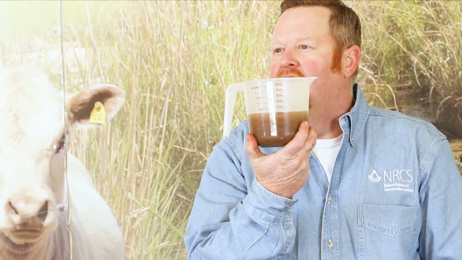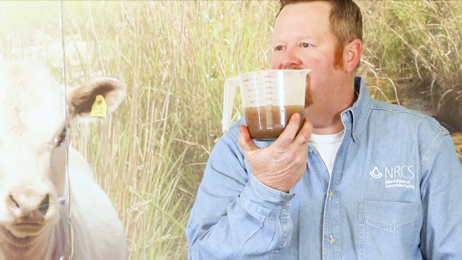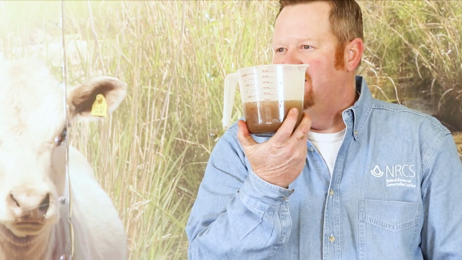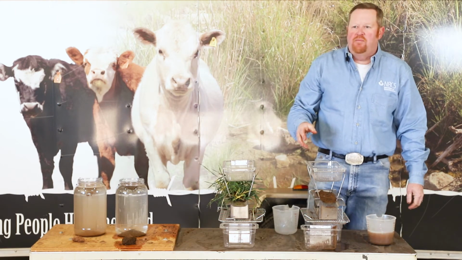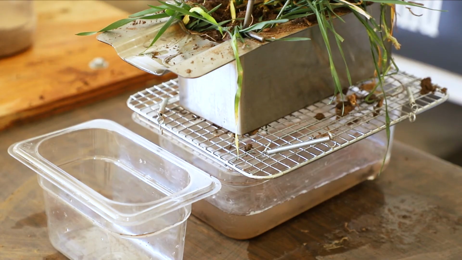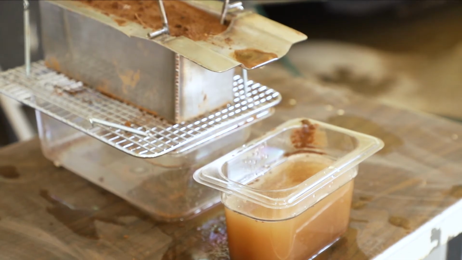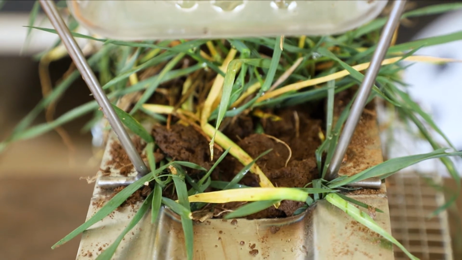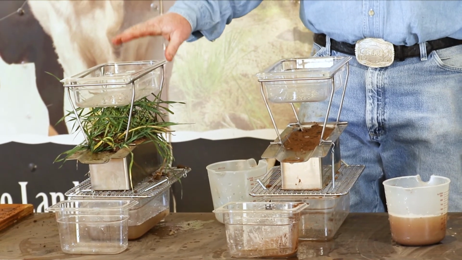We have 16 ounces in our measuring cup. We started with 24. Over half ran off the conventionally tilled field. So for farmers of the southern high plains and panhandle of Texas, this means we are able to catch almost double the amount of rainfall in a soil health system where we are using no-till with crop residues on the soil surface, cover crops, and good management.